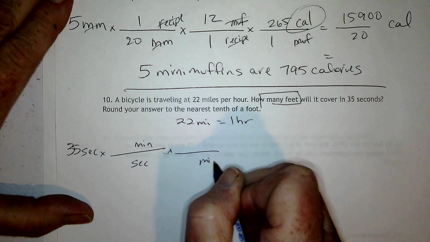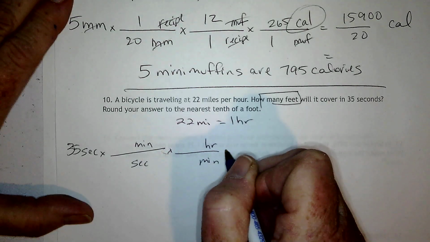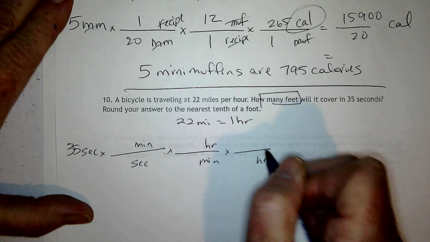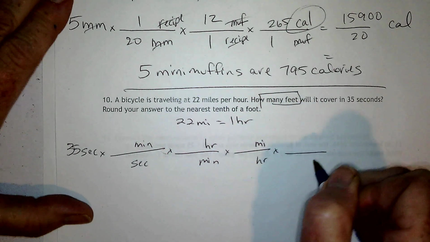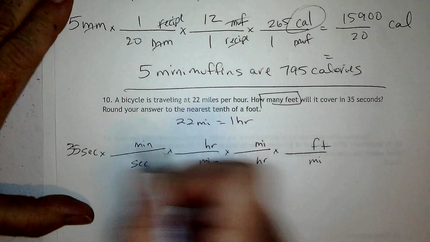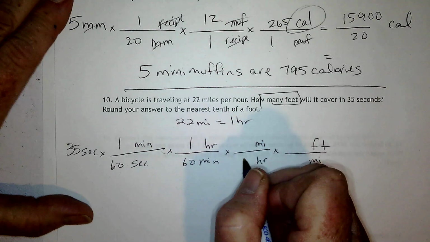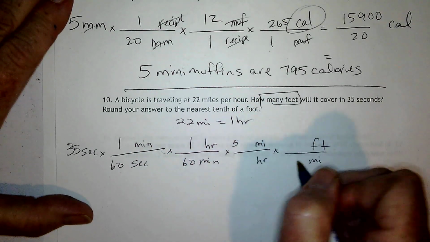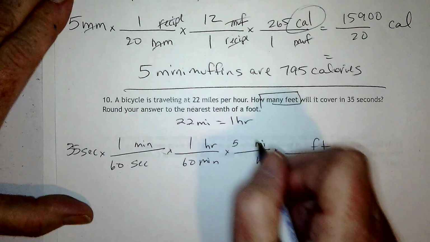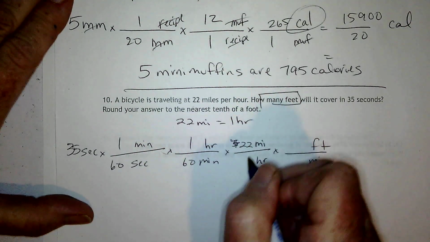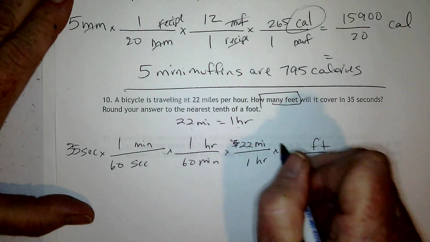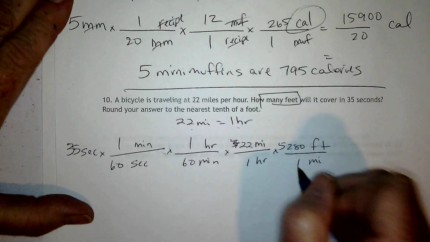I don't want minutes, so I can go to hours, and then I can go from hours to miles, and then from miles to feet. 60 seconds in a minute, 60 minutes in an hour, and then, what is this, 22 miles per hour, right there, and then 5,280 feet in a mile.